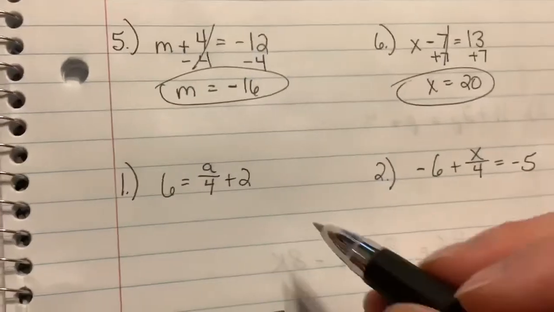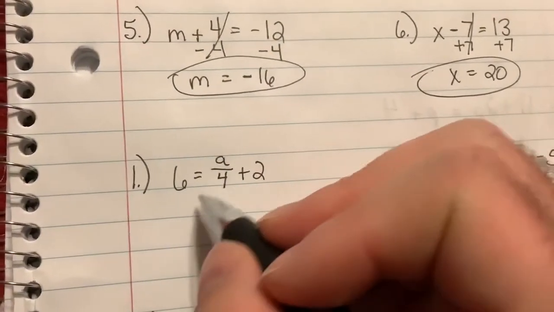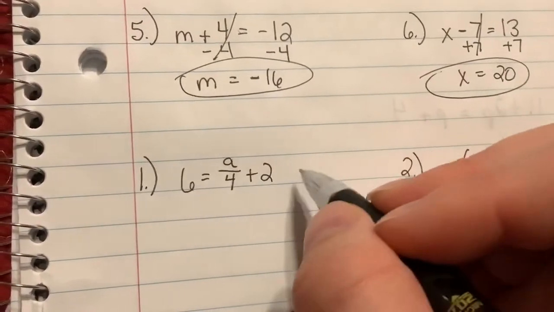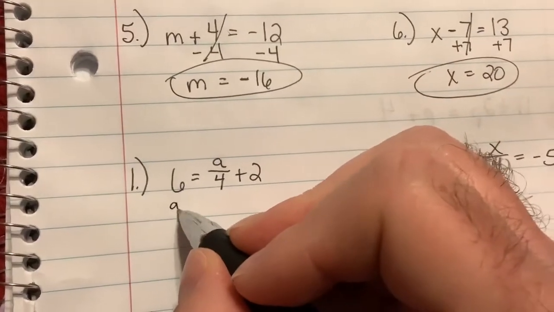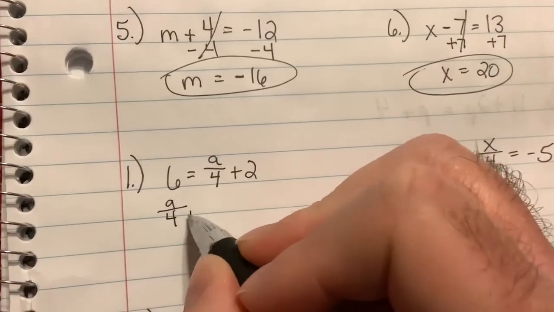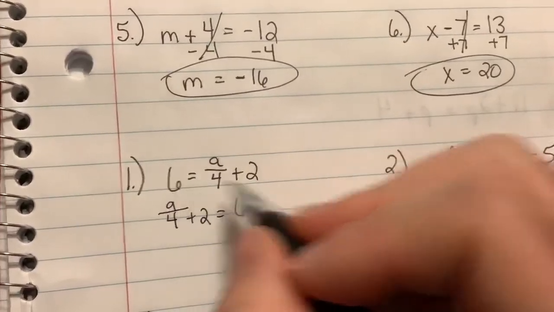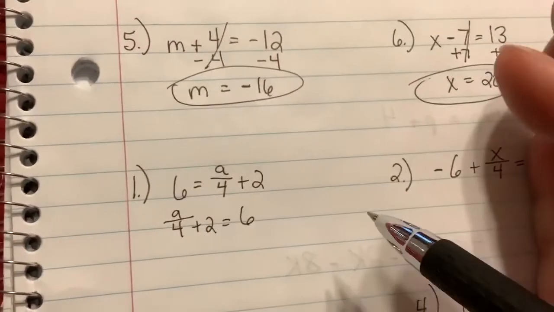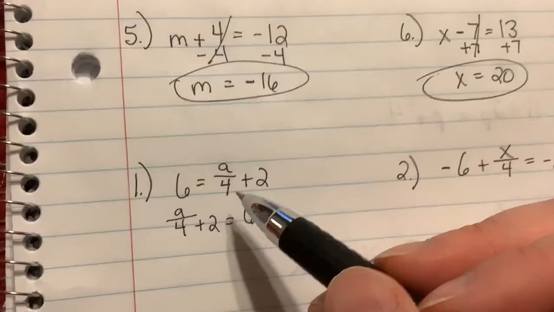Here's another one that you'll probably want, especially if you're doing a couple steps and you want to do it on the left side. I'm just going to switch places first. So I'm going to put a over 4 plus 2 equals 6. I just put this on this side and this on this side, kept everything the same, and now we can keep the variable on the left side.